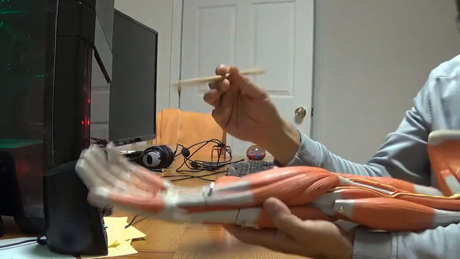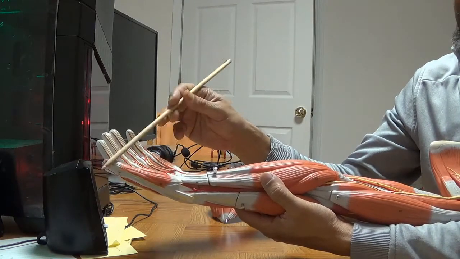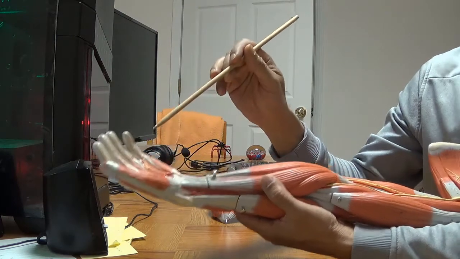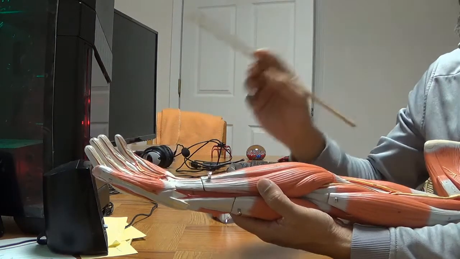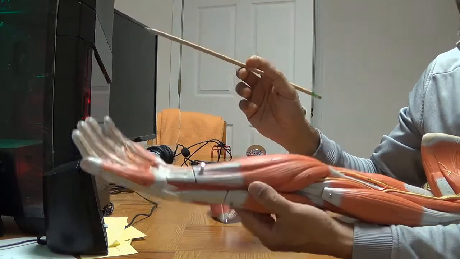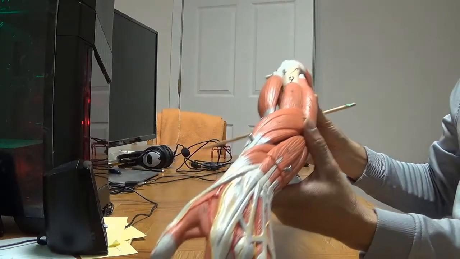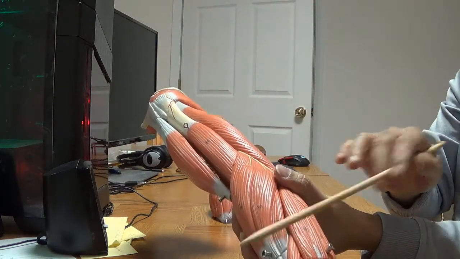Here you see the muscles in the thumb side of your hand, these small muscles, these are called the thenar muscles of your thumb. Okay, and those are the important muscles of your shoulder, arm, forearm, and hand.